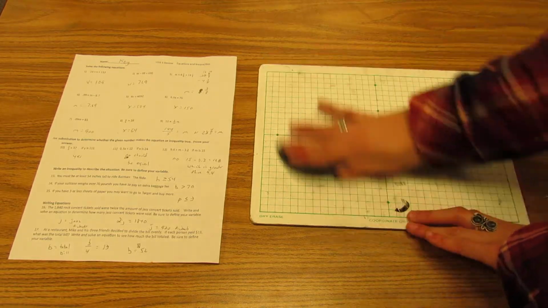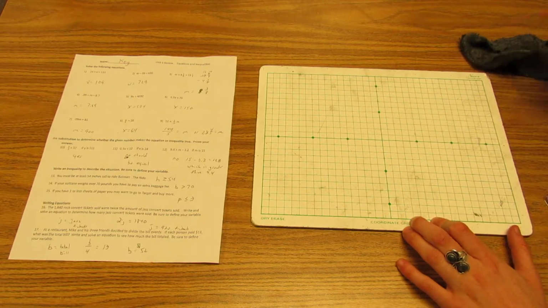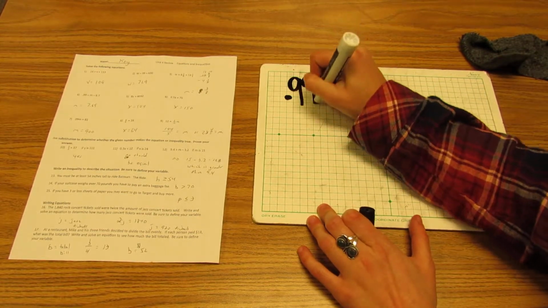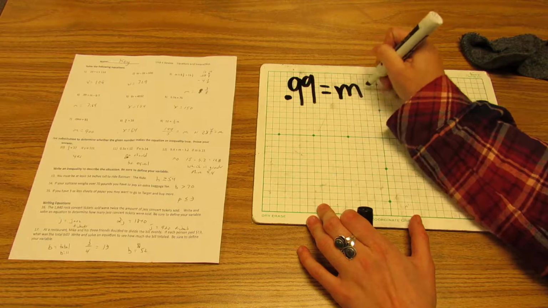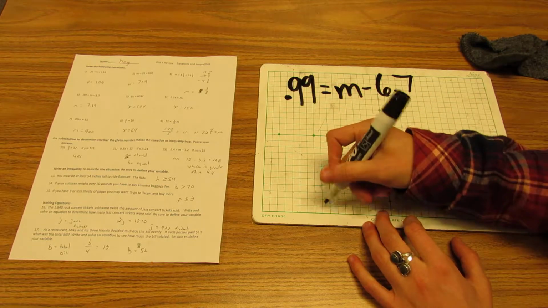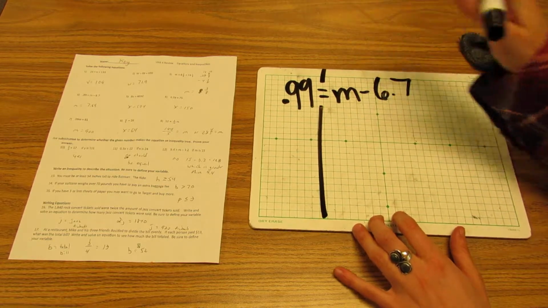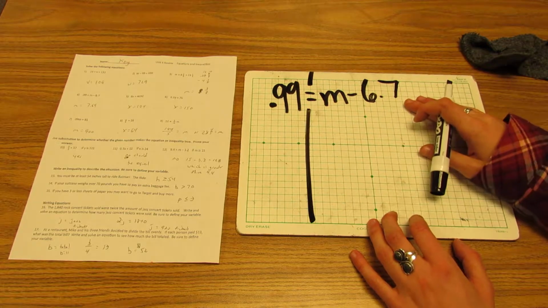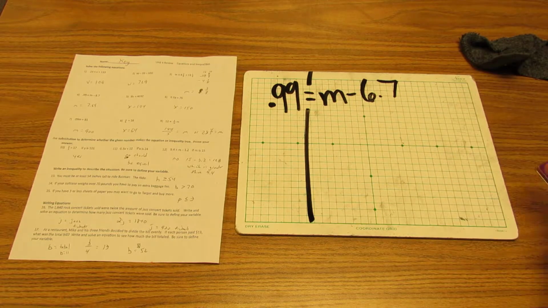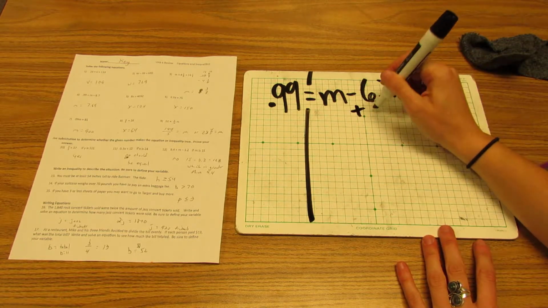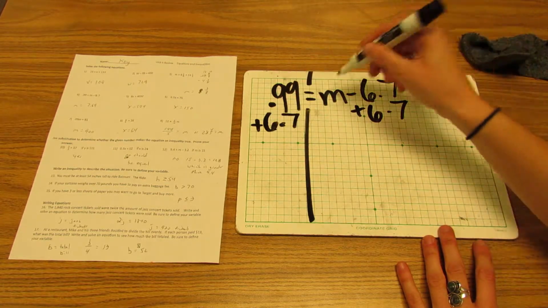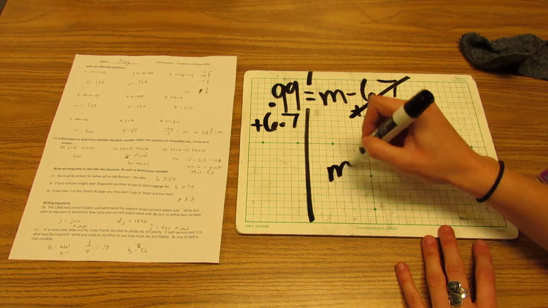Okay, let's move on to number 4. So number 4 reads 0.99 is equal to m minus 6.7. Now, the way I would do this is the same way. However, our m is now on the opposite side, which is okay. So m is on this side, and 6.7 is actually negative, so that means that I need to use the inverse operation of addition, 6.7 on both sides. Okay, here this cancels out, so I'm left with m.